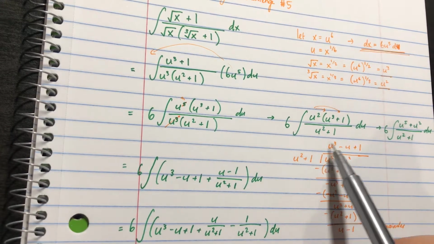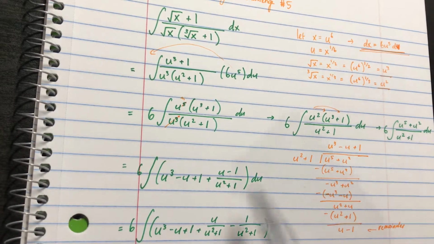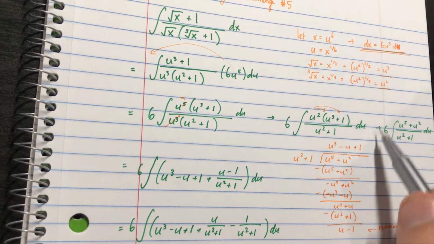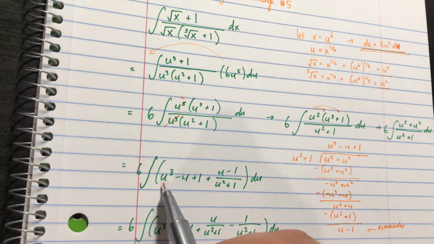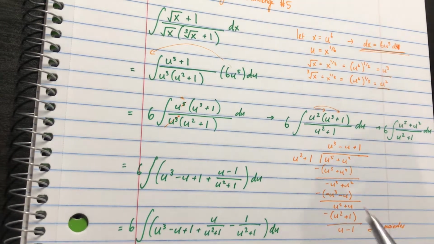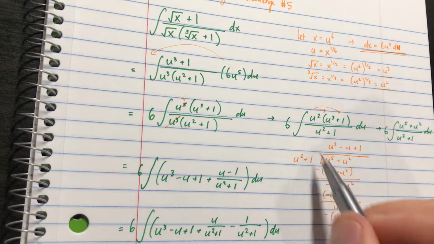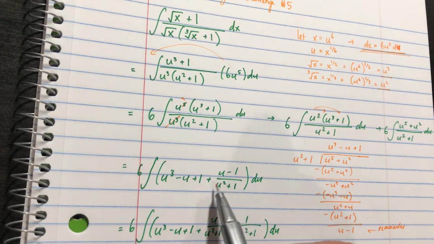And so I'll take the product of this division here, and keeping in mind that I have a 6 on the outside of the integral, I have 6 times the integral of u cubed minus u plus 1 plus whatever our remainder was over what it was being divided by in the first place. So it's going to be u minus 1 over u squared plus 1 du.